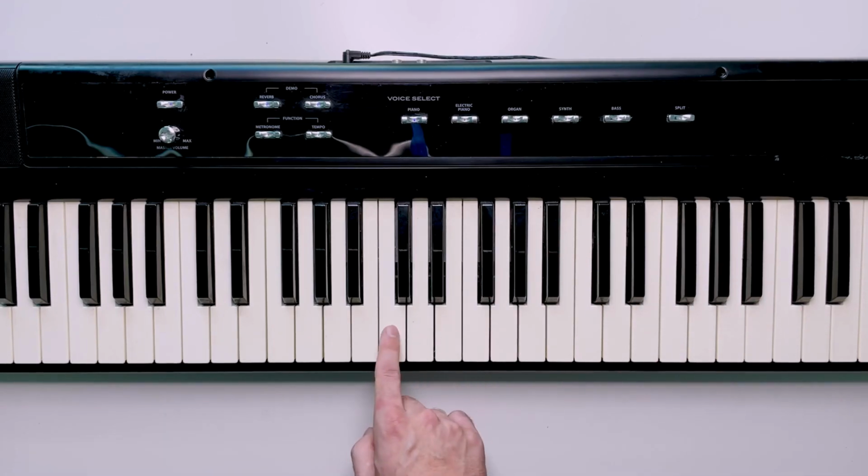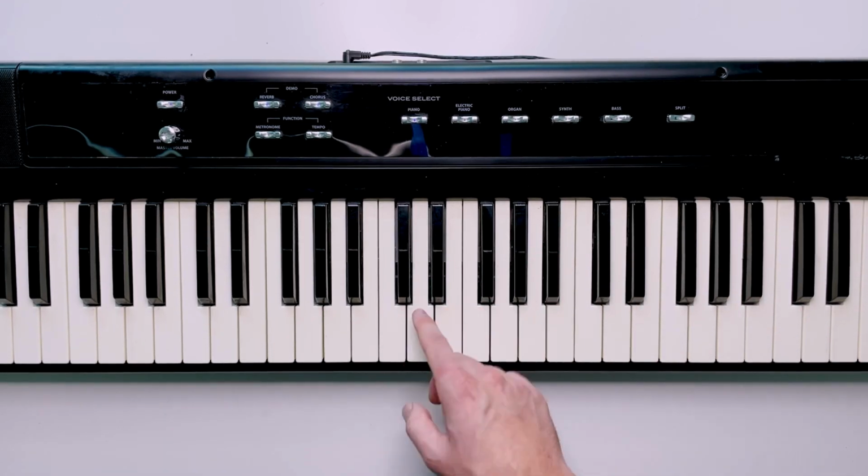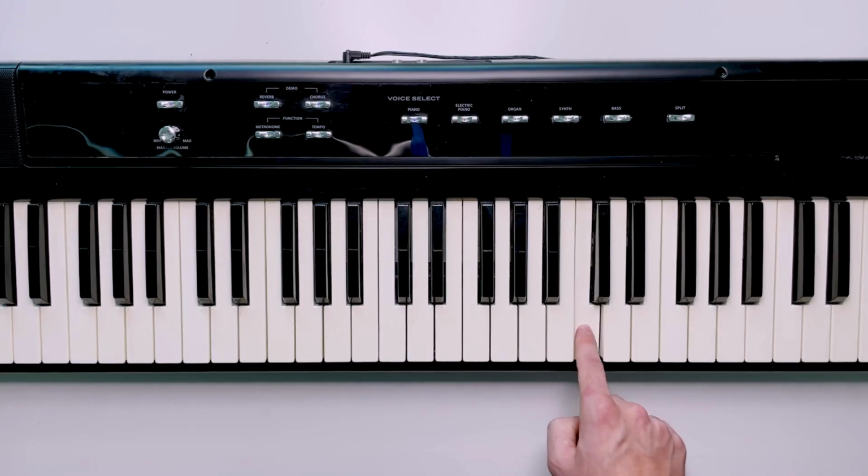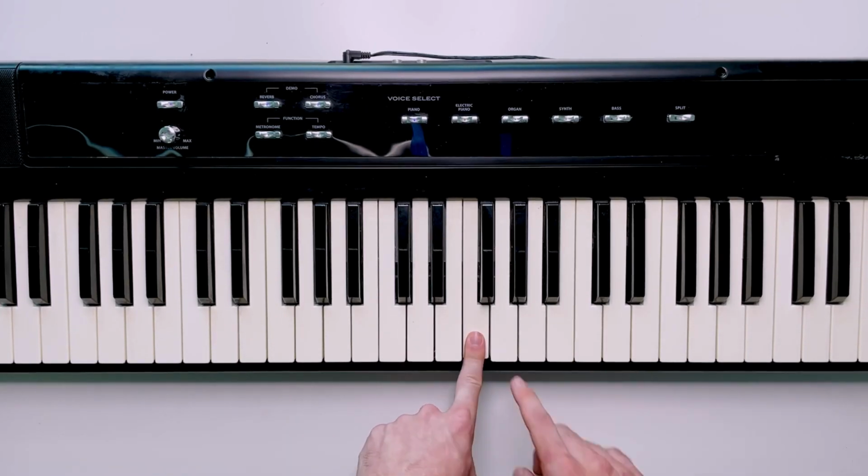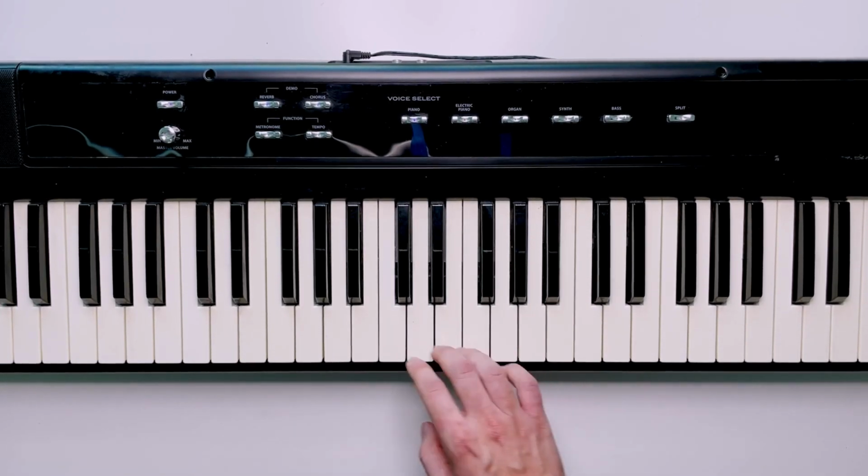So in the case of, let's start with C. In the case of C, we have the C major scale. Take away the 4th note, 1, 2, 3, 4, 5, 6, 7, and we're left with these.